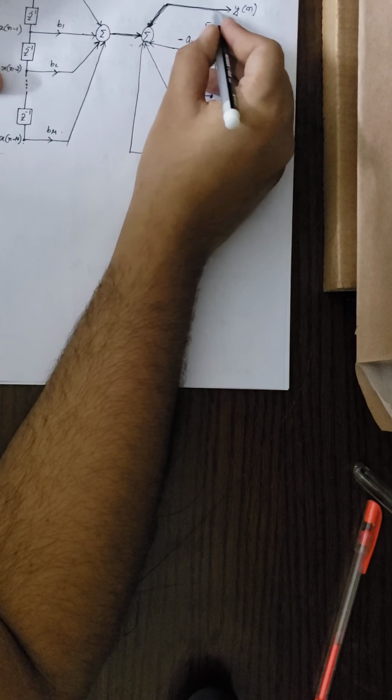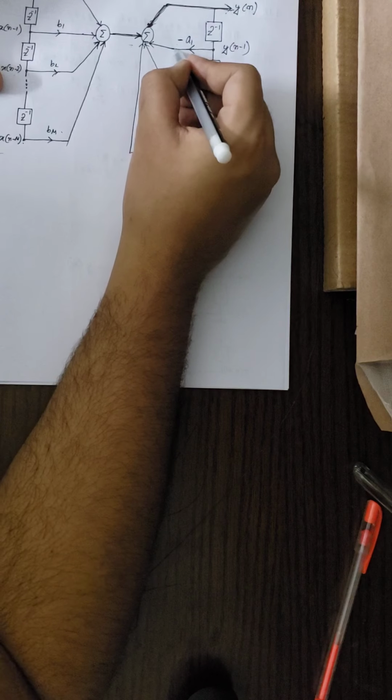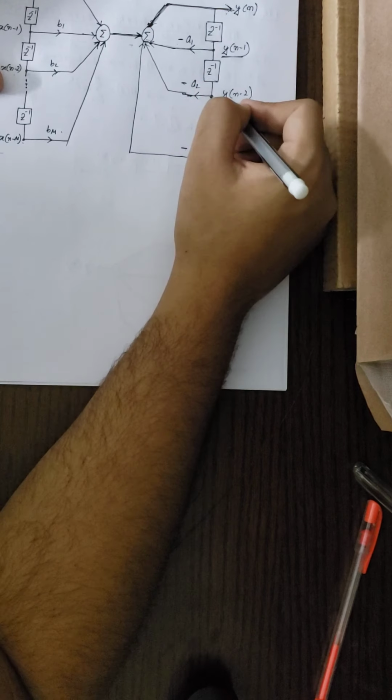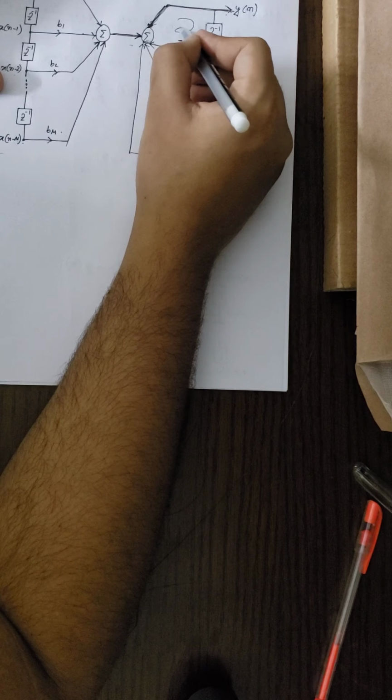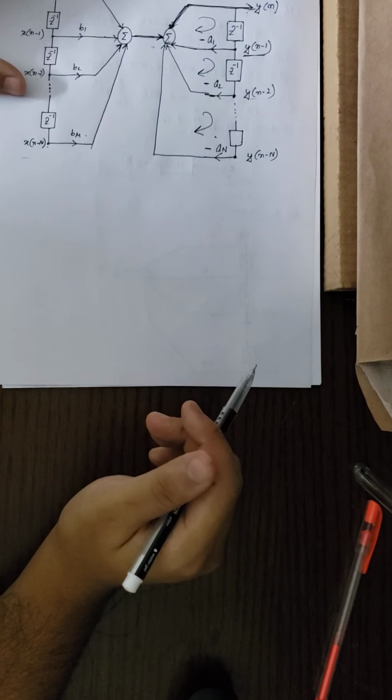If this is our output, then the output will always depend on some previous values of the output. That's why there is a loop forming over here and over here and over here. That's why the IIR filter is known as a recursive filter.